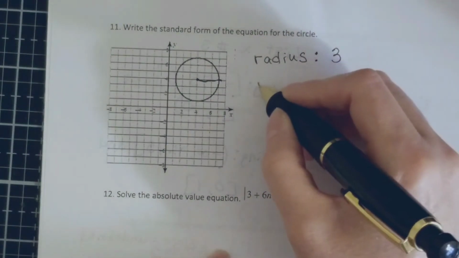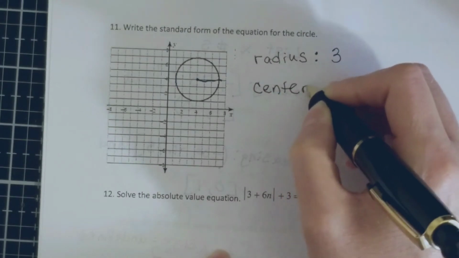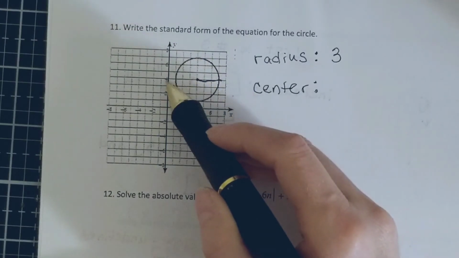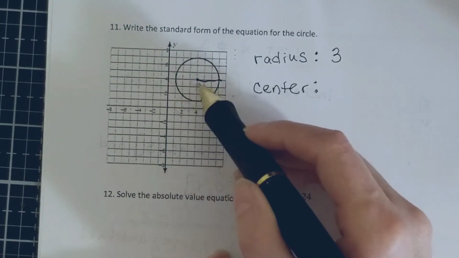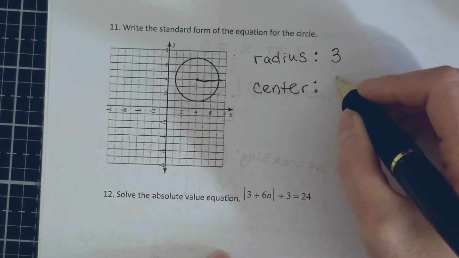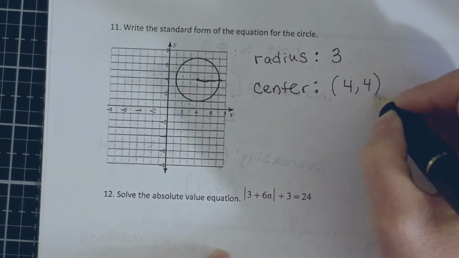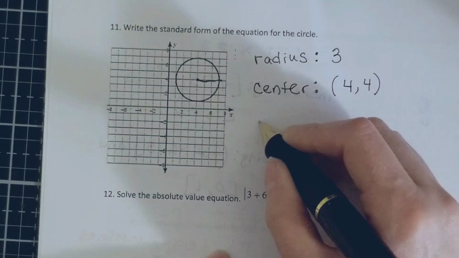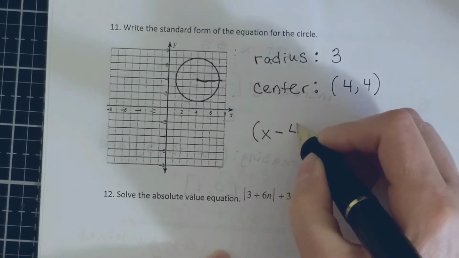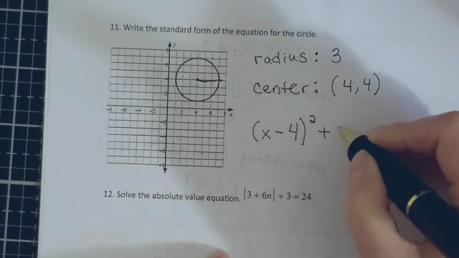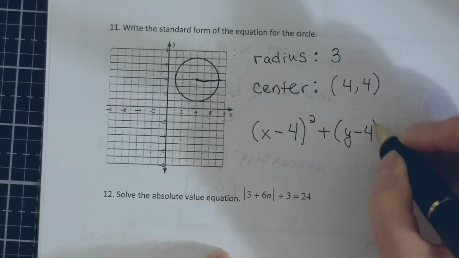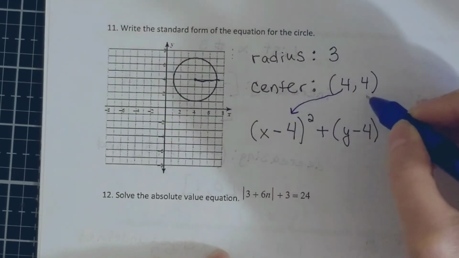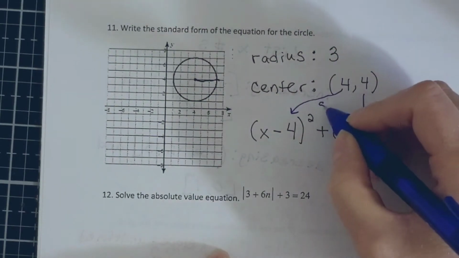Then you want to pick off the center of your circle. So if I look, I'm at 4, and then I'm going over and up 4, so it's (4, 4). I'm just using the grid to help me count. So my center is (4, 4). So when you plug these in, you need to switch your signs. So it would be x minus 4 squared plus y minus 4 squared. So you need to remember, when you're plugging the x with the x and the y with the y, you switch the signs.